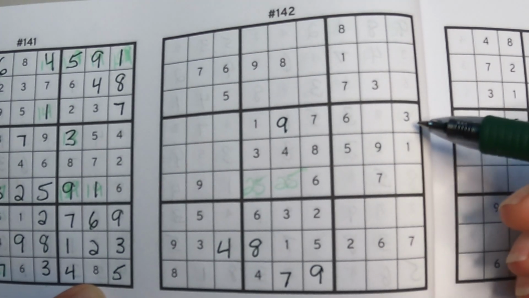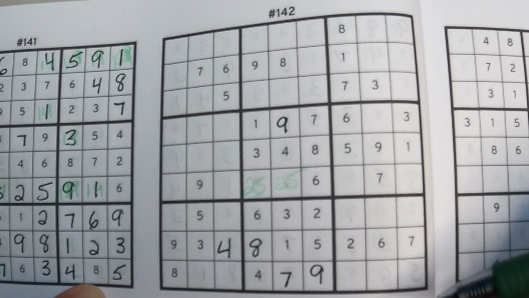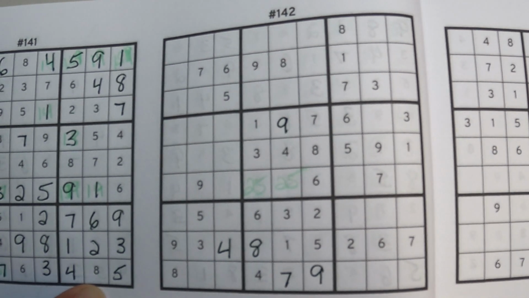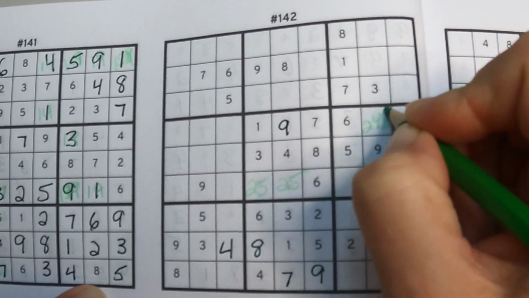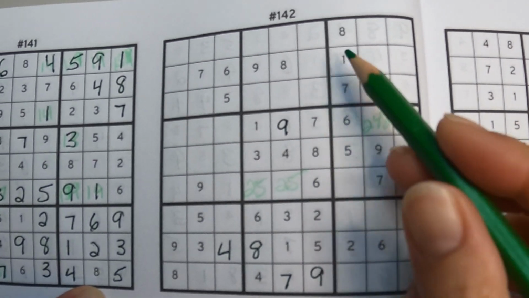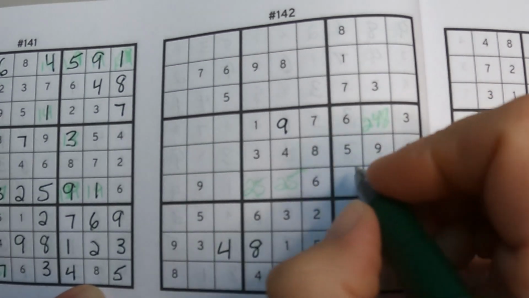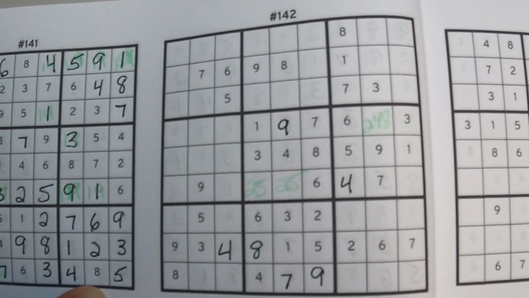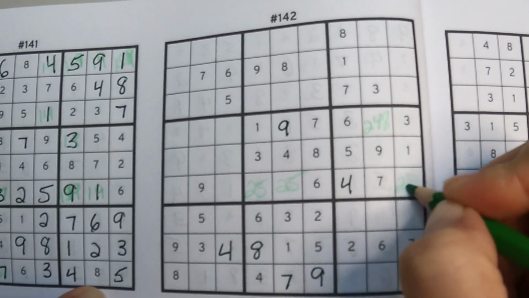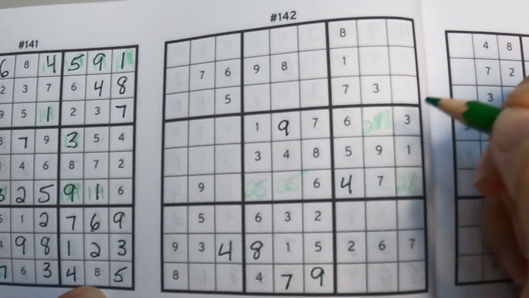For this box, looks like we're missing 2, 4, and 8. I don't see any help here. So 2, 4, 8. We've got a 2 and an 8 here, so this is our 4. No help here. So 2, 8, and we'll get rid of this 4 here.